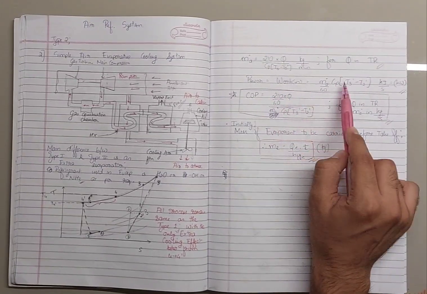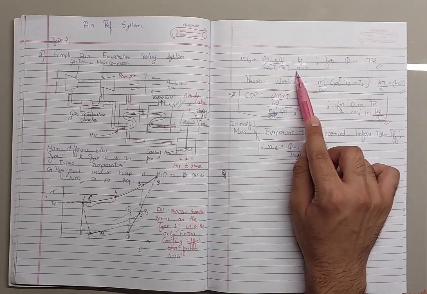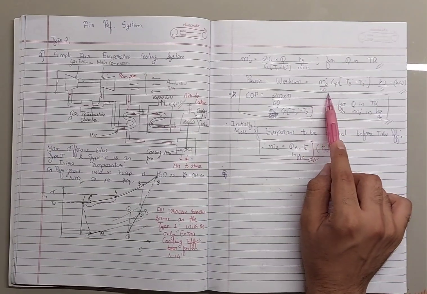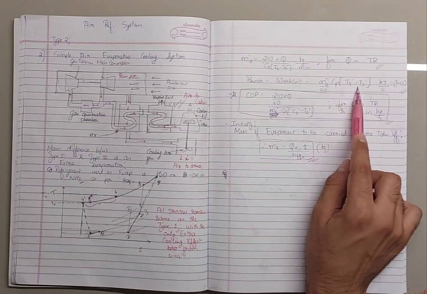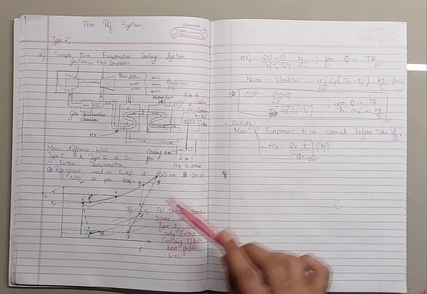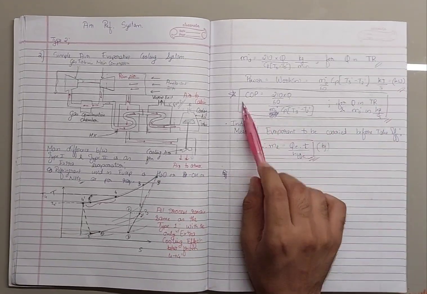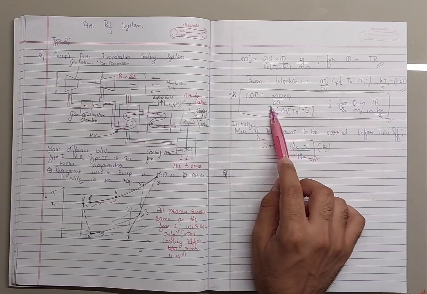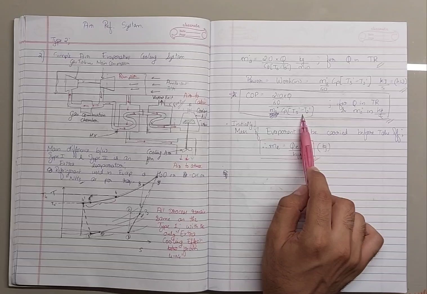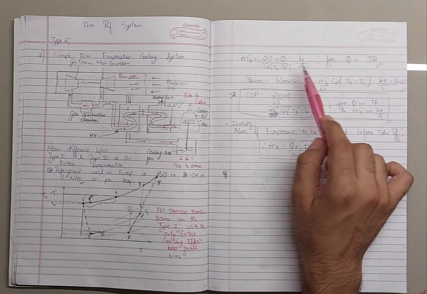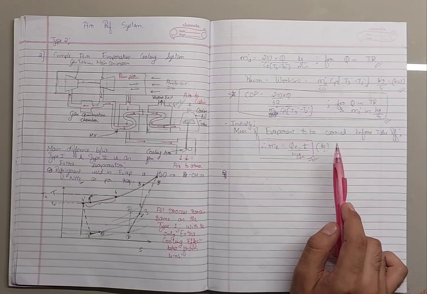The power or the work input equals m dot by 60. The division by 60 was done because m dot was per minute; to convert it to per second, it was divided by 60. Now this remains the same: T3 dash minus T2 dash. These two points are the compressor work points. This is in kilowatts. Therefore COP equals QL in kilowatts divided by W net in kilowatts. I would always suggest converting all terms to kilograms per second and kilojoules per second for better calculation efficiency.